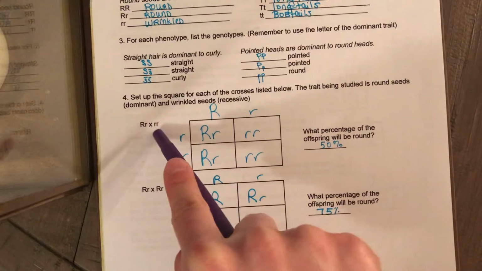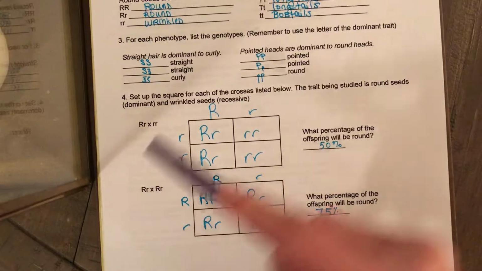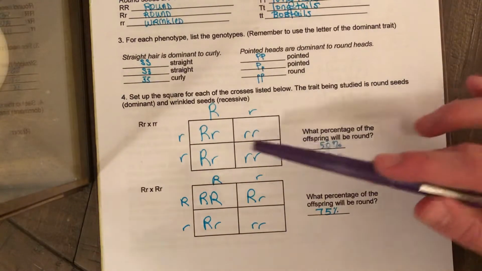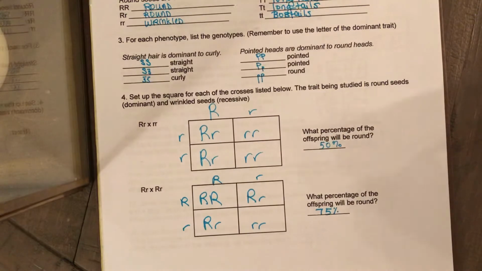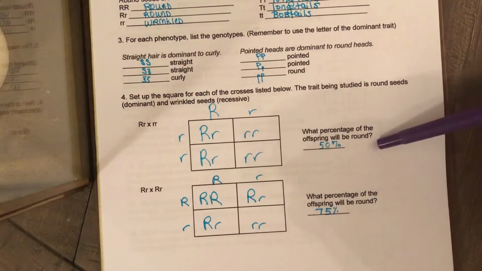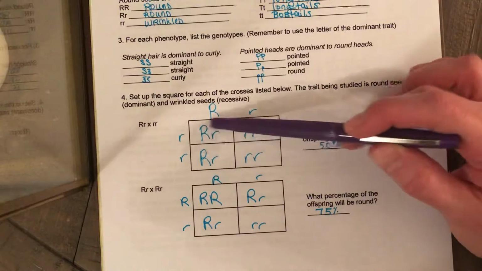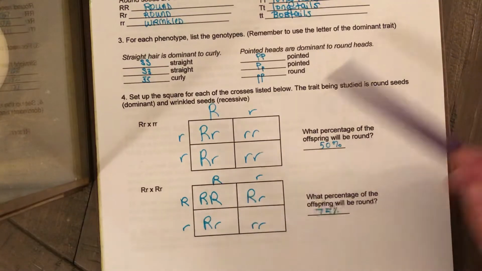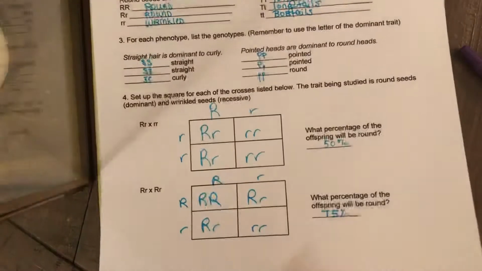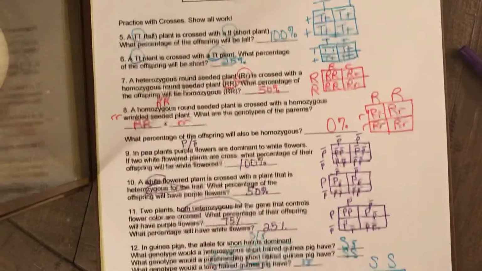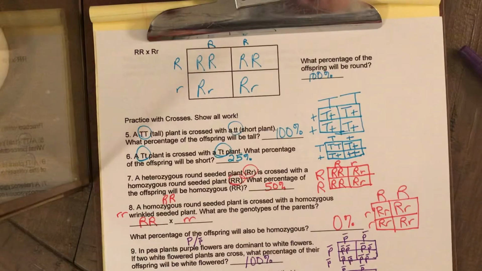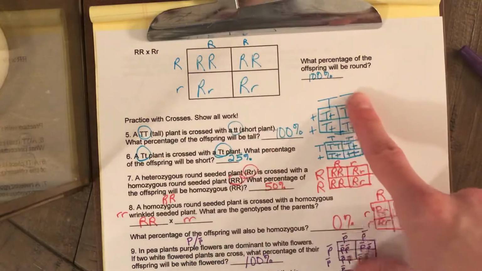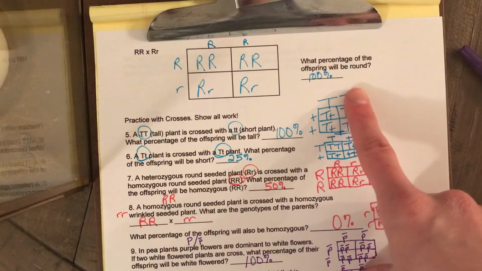Number four, set up the Punnett square for each of the crosses below. So big R, little r, little r, little r. Big R, little r, big R, little r. I set up the Punnett square for both of those, and it's dealing with the same traits where round is dominant over wrinkled. So in this case, the percentage of offspring that would be round is 50%. And here the percentage of offspring that would be round is 75%. Now the next part is a continuation of that same problem type. Homozygous dominant with heterozygous, and the percent of round is 100%.